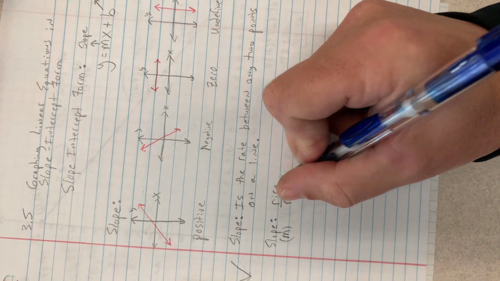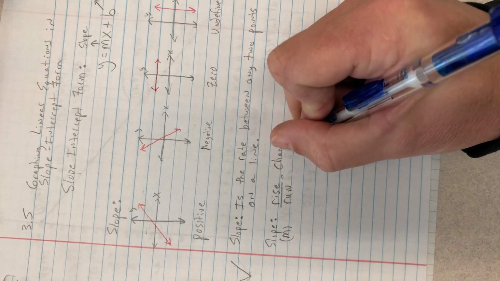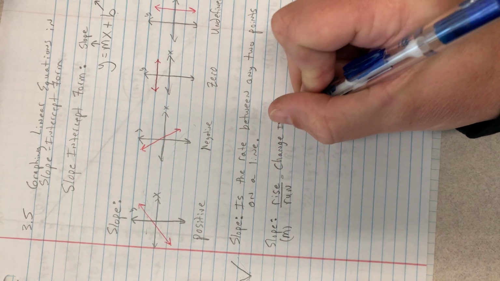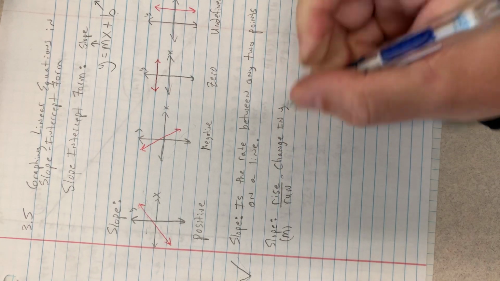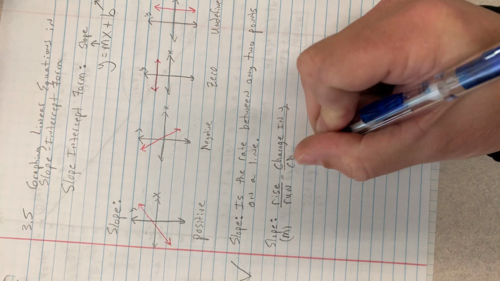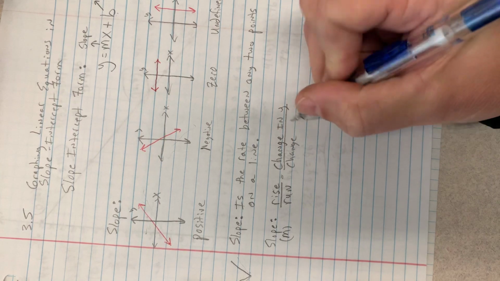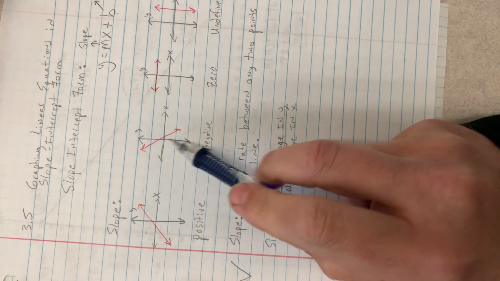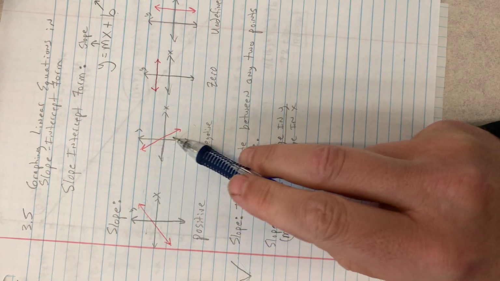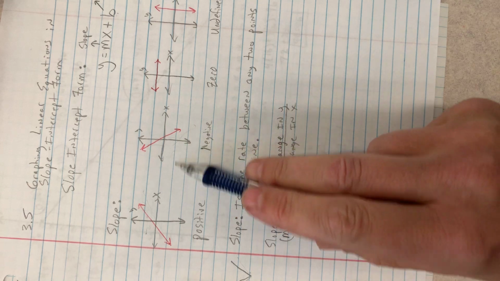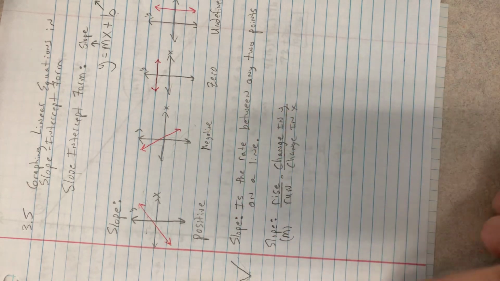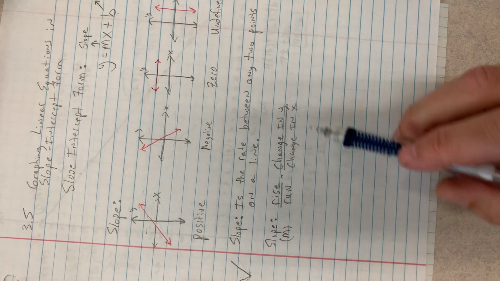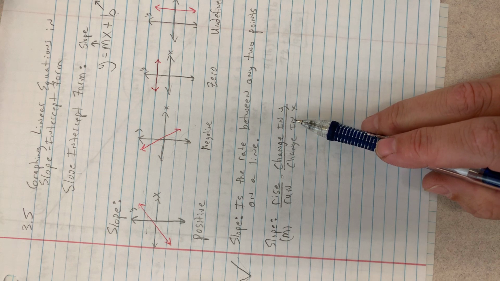We are going to call this rise over run. I can call it change in y divided by my change in x, because your rise is associated with your y-axis, how fast up you're going, divided by your run, how far left or right you are going, the change in your x.